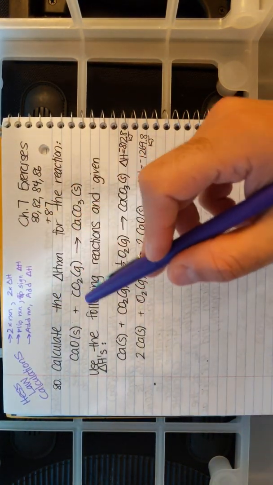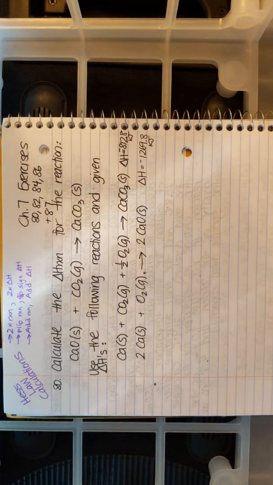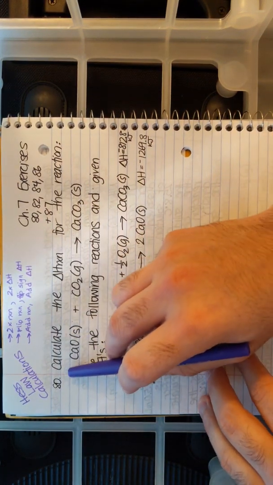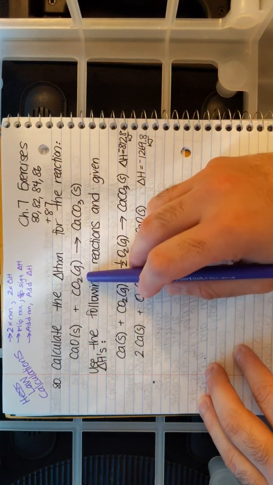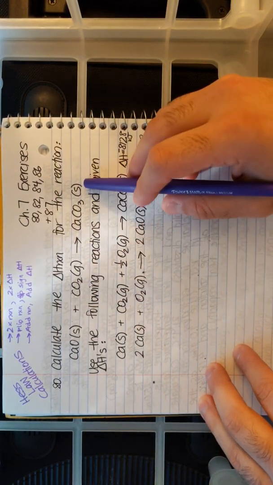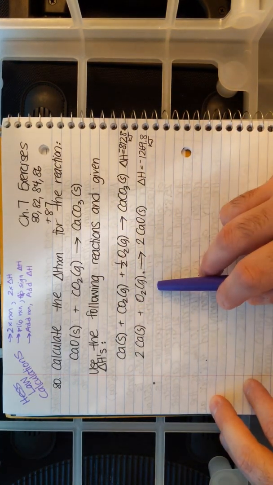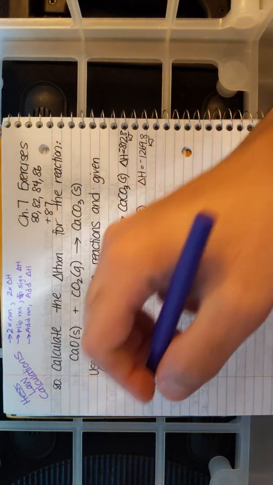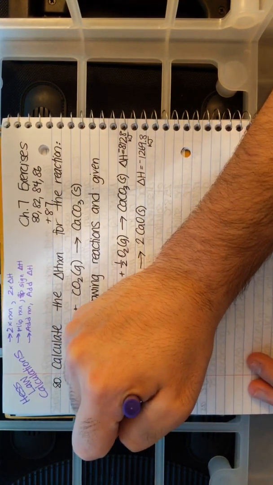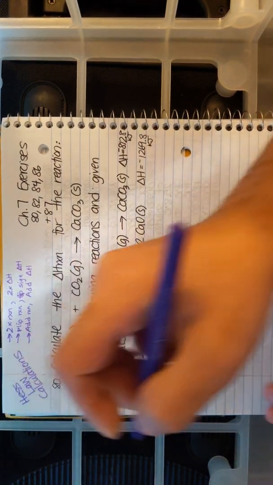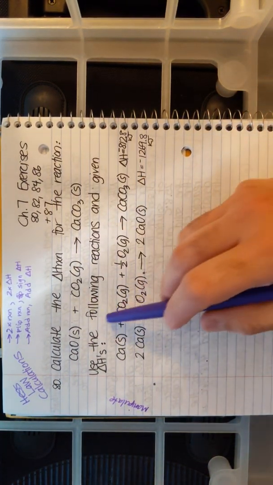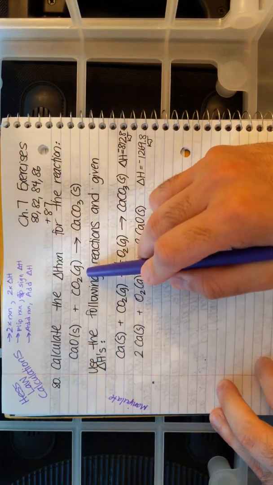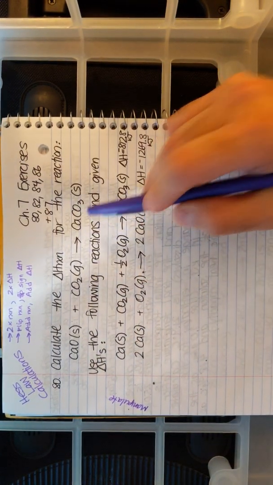These ideas are important, and we're going to learn about them in class. But just to get you all knowing this in one example question, here's an example from your exercises. It says calculate the delta H of reaction for the following reaction. So I have CaO solid plus CO2 gas yields CaCO3 solid, and I want to use the following reactions. So I'm going to have to manipulate these, meaning double, half, rearrange, and then put them together to give me this reaction.